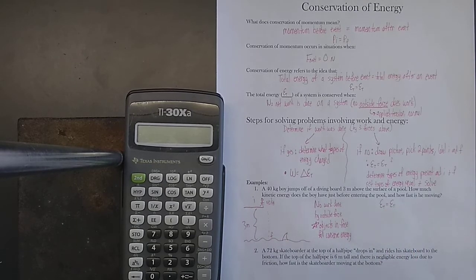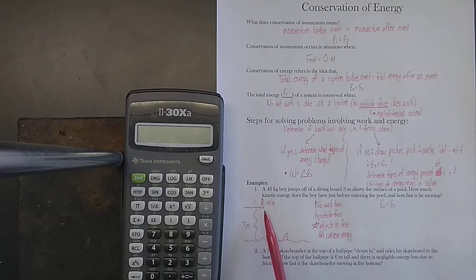Now you determine the types of energy present at the initial spot and the final spot. This shouldn't say and, it should say at. So let's look initially. The boy is just about to leave the diving board. What types of energy does he have? Well, if he's just about to leave, he doesn't have kinetic energy yet. He's on a diving board, and I guess you could make an argument there's some spring energy, but let's assume that he's not bending the board at all.